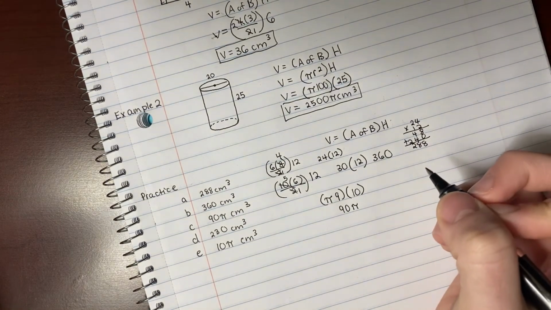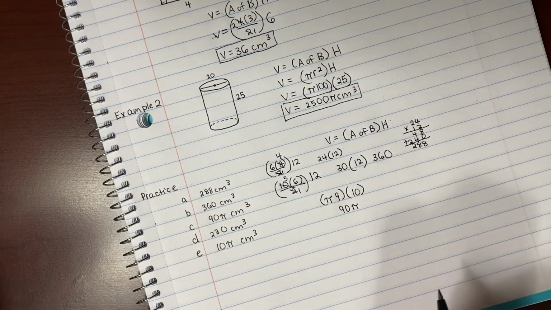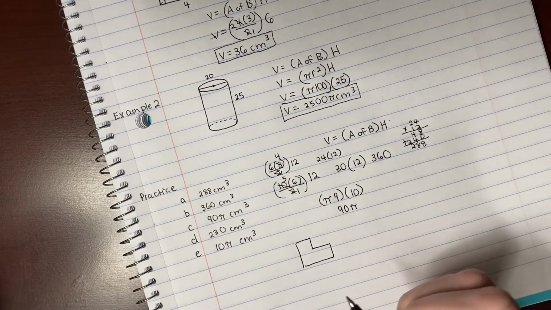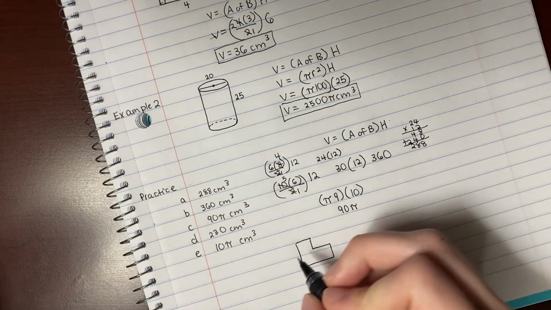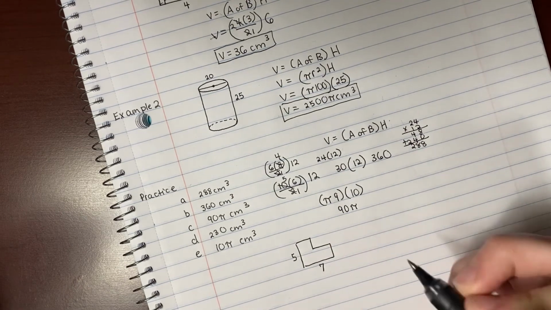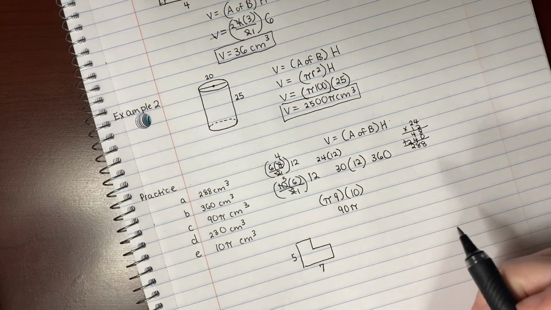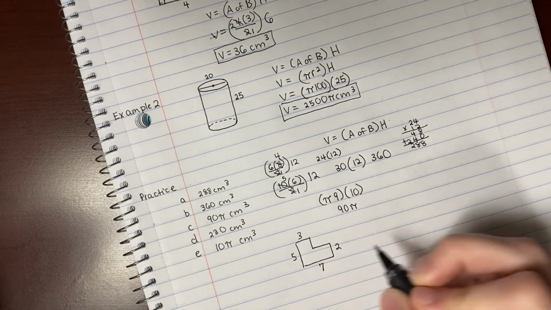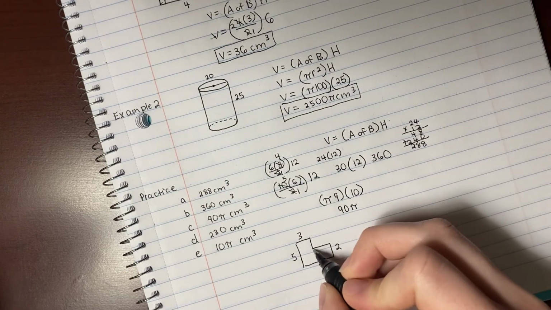All right, for D, again, you have to picture this differently than it is in the book. Picture it standing on the bottom there, which is 5, and then 7, that kind of weird shape here. That is going to be your base, okay? So if this is 5 and this is 7, and then if you look up, you know this is 3, and you know this is 2, you're going to have to do some splitting here to get the area of this.